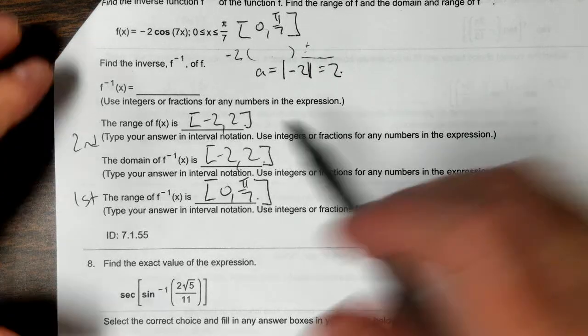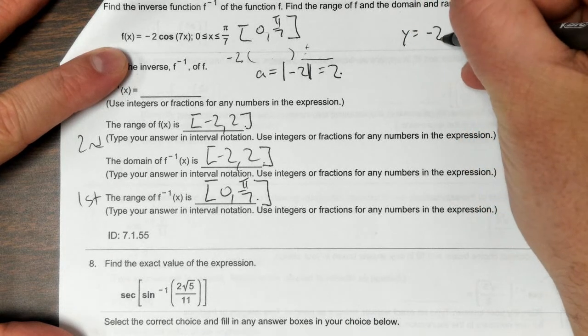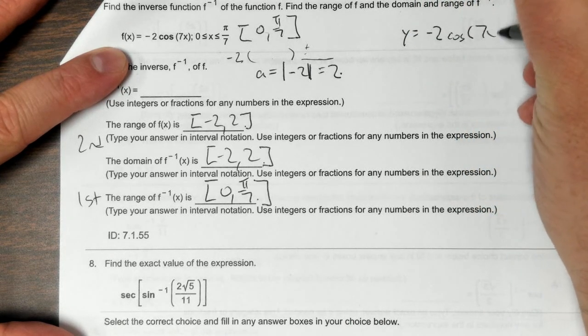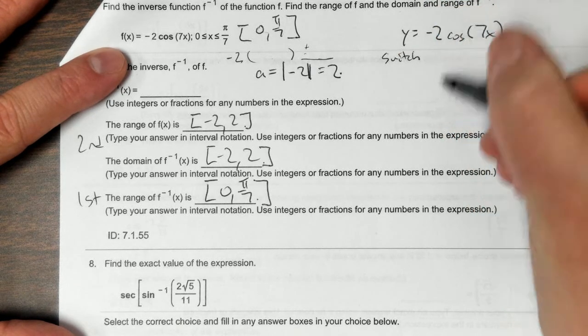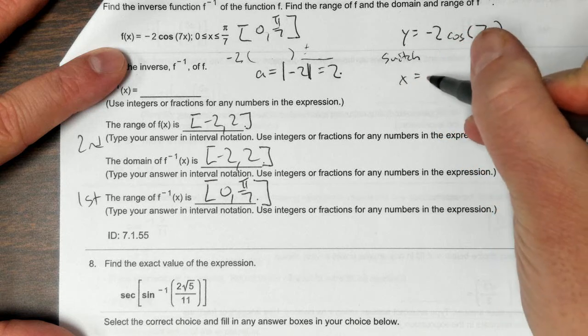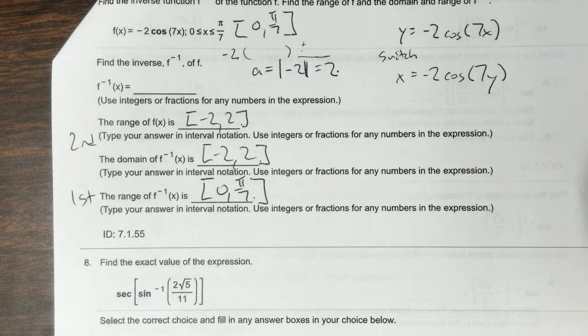Okay. Now I'm going to get my inverse, and so I put y equal -2 cosine 7x. And to get the inverse, we want to switch x and y. So we get x equal -2 cosine 7y. And from there, we're going to have to work it out and solve for y. Any questions before we do that?